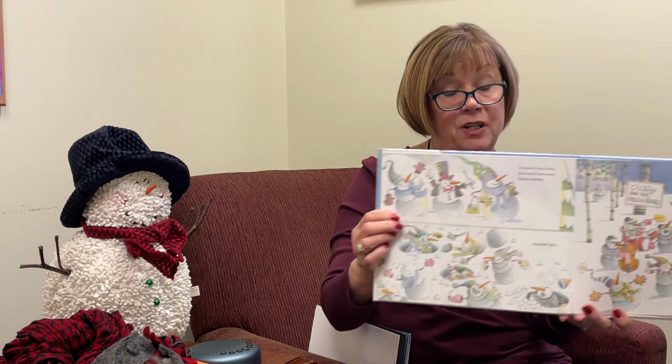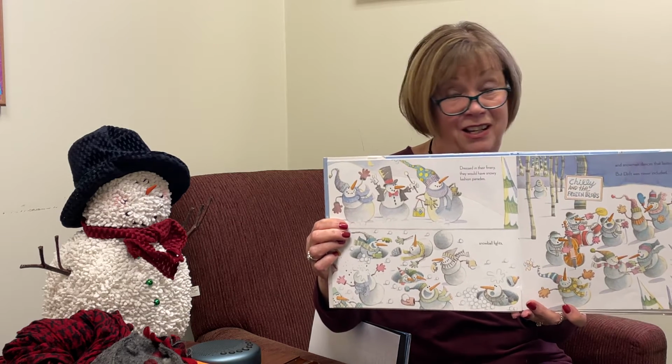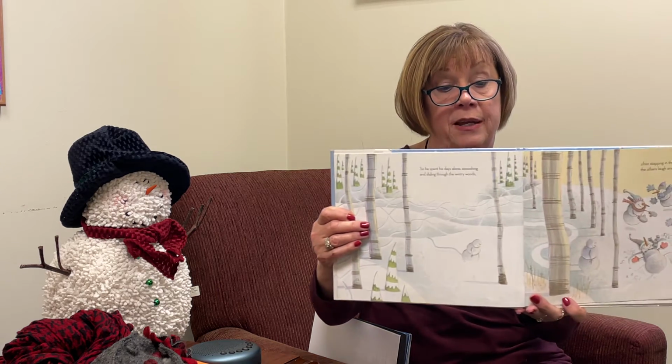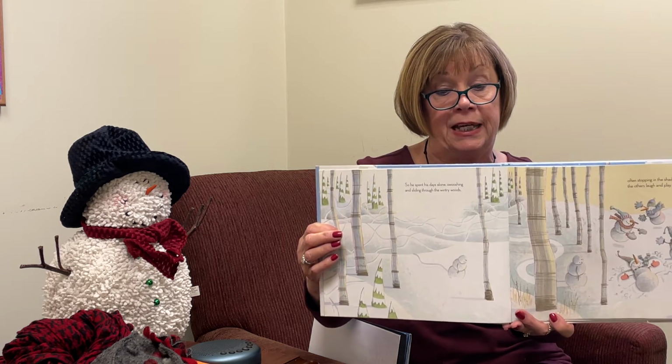Dressed in their finery, they would have snowy fashion parades and snowball fights and the snowmen dances that lasted all night. Drift was never invited to any of those things. They all felt that you had to be fancy like them. So he spent his day swishing and sliding through the wintry woods, often stopping in the shadows to watch all the other snowmen laugh and play.